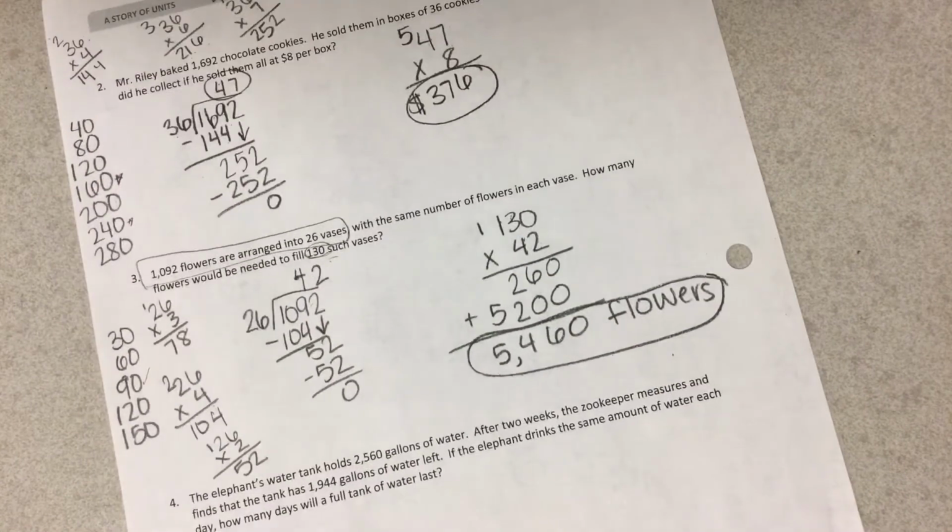Okay, so it is pretty simple, guys. If you just kind of stop and think, what exactly do I need to do?